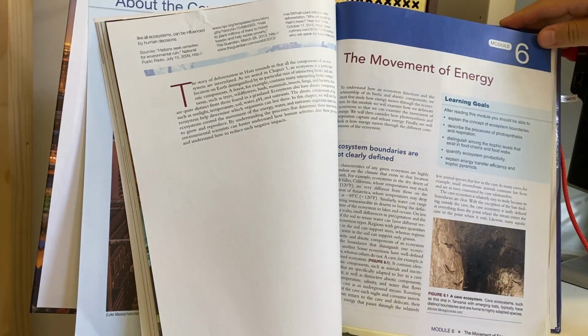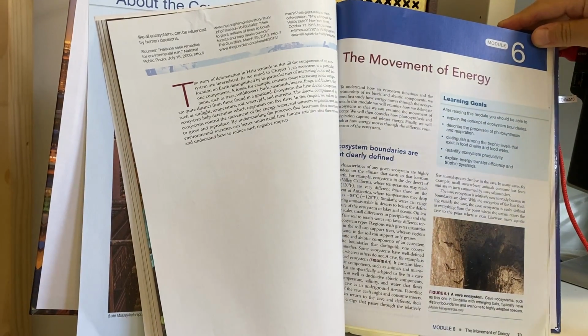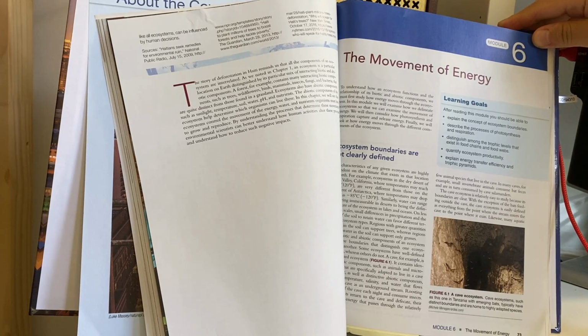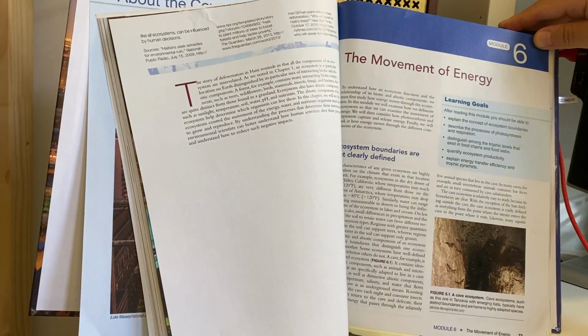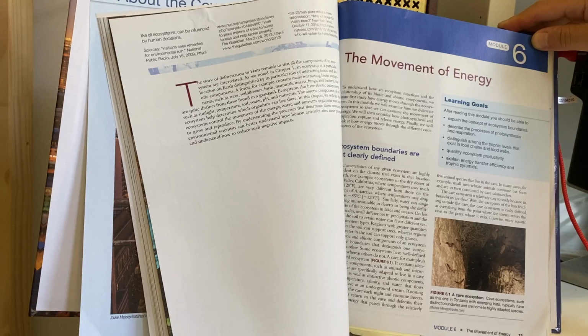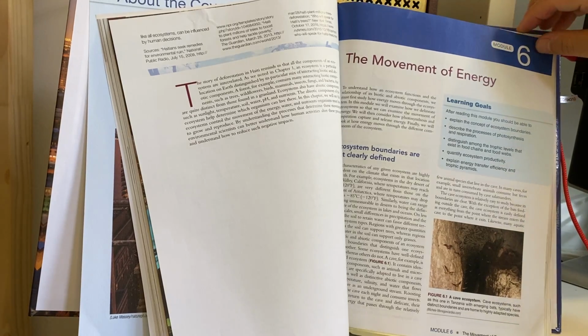All right, guys, this is the sticky notes for today. This is chapter 3, module 6, starting on page 73. So, we're going to be talking about the movement of energy, which is food chains, food webs, energy pyramids, and trophic levels. Okay.